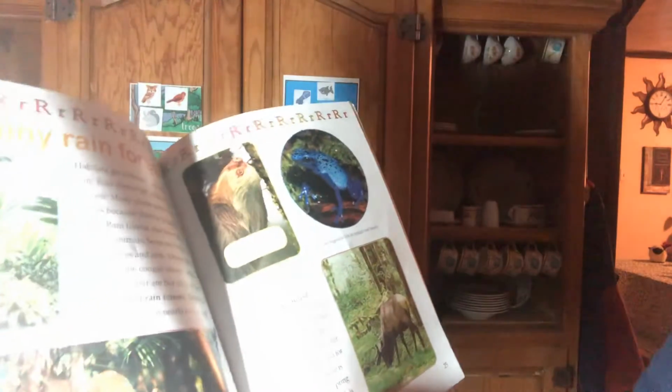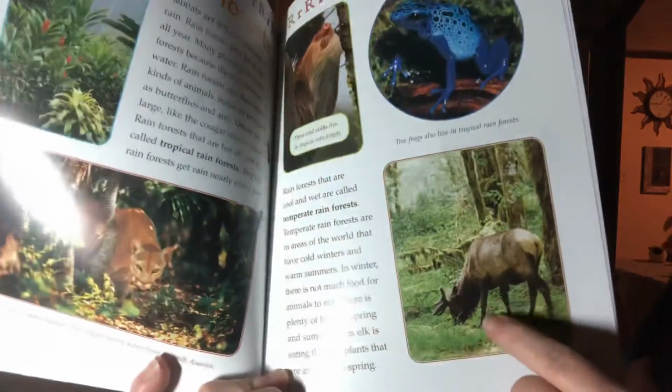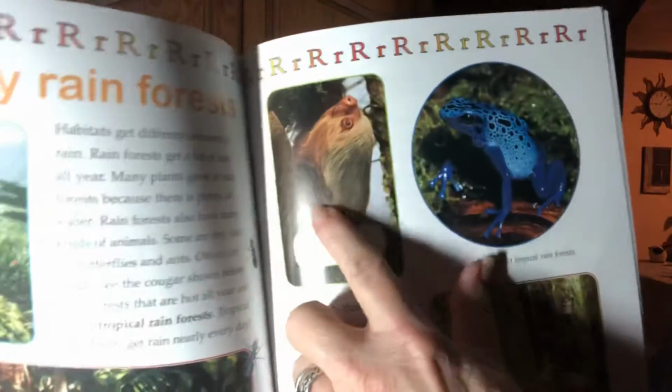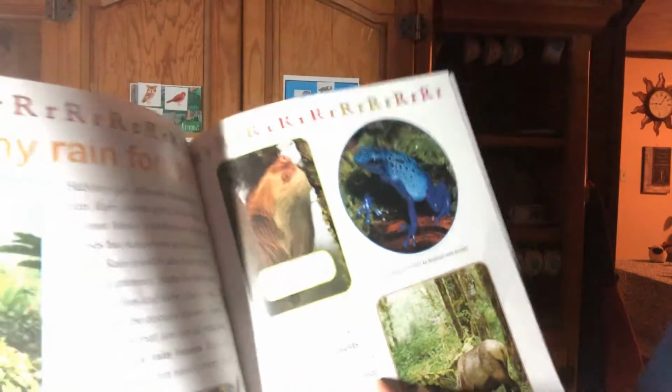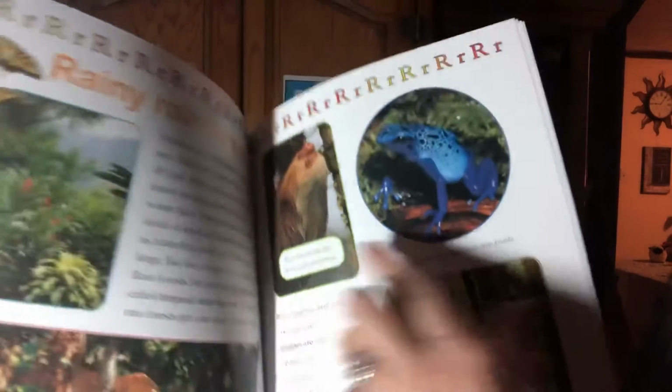Rainforests that are cool and wet are called temperate rainforests. This is another kind of rainforest where there's elk that live there. This is a three-toed sloth. Some of you might remember it takes days and days for a three-toed sloth to move down his tree. And this is a type of tree frog. And tree frogs are poisonous.